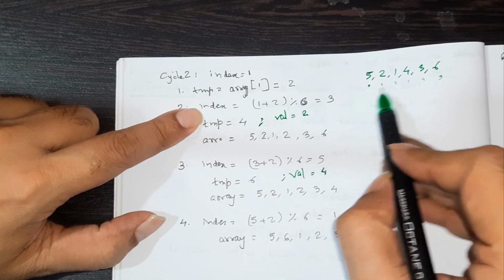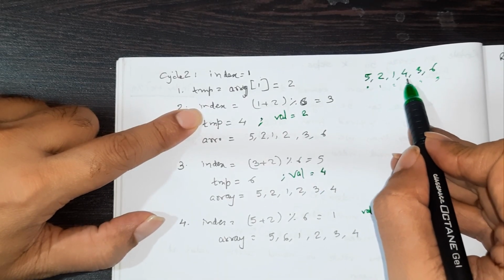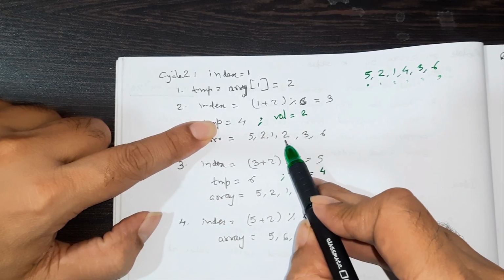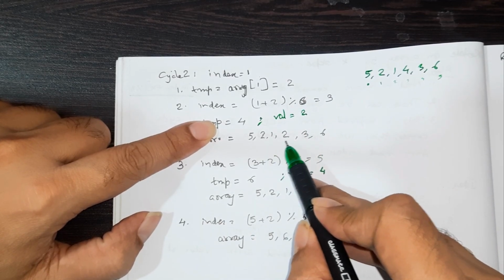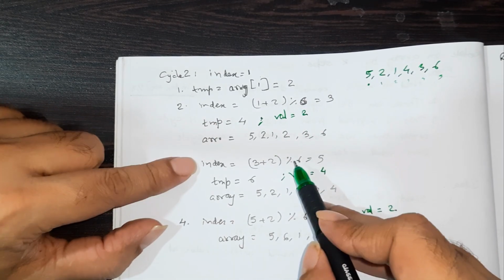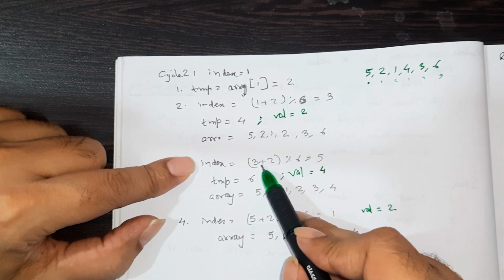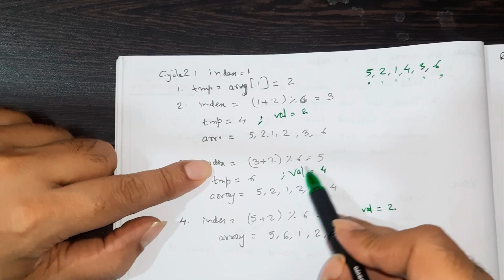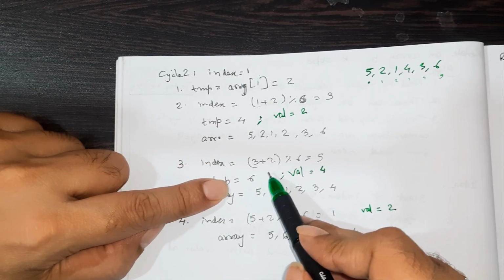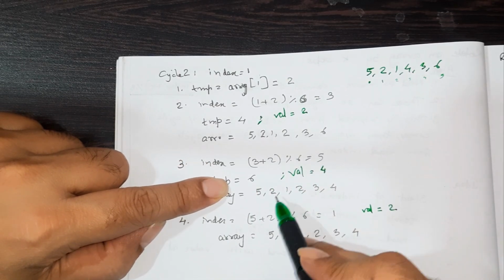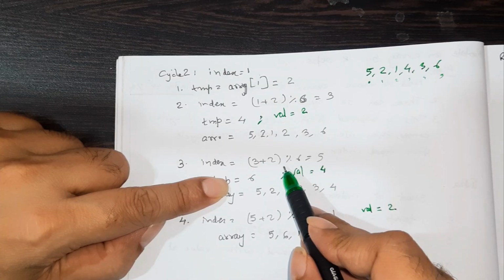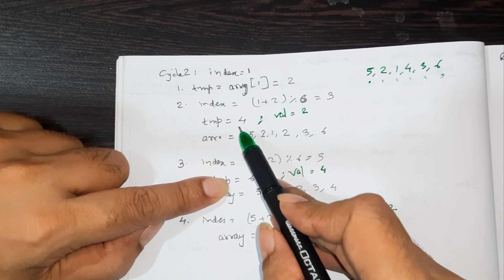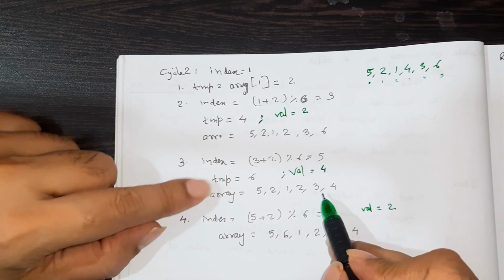Now the next index gets computed, which is 3. So here the value is 4, and this particular 2 is going to get assigned at this position. So your array will be 5 2 1 2 3 6. Now next time your index becomes 5. So the value at fifth is going to get assigned to temporary, and the element at fifth is going to have the value which was present there previously. What was the previous value? This was 4.